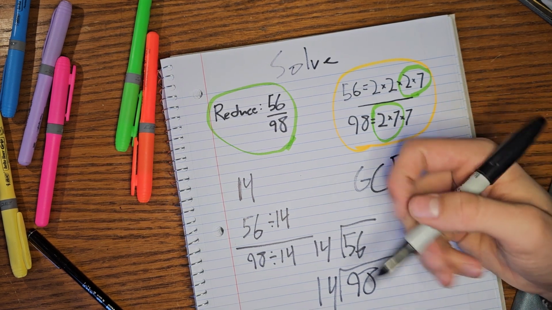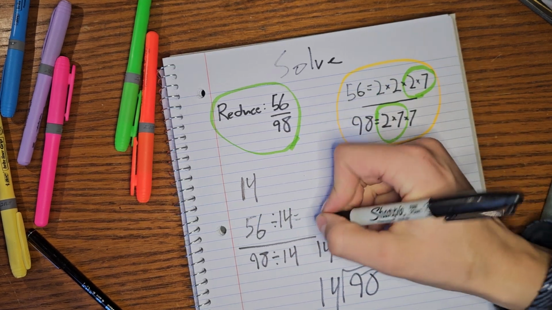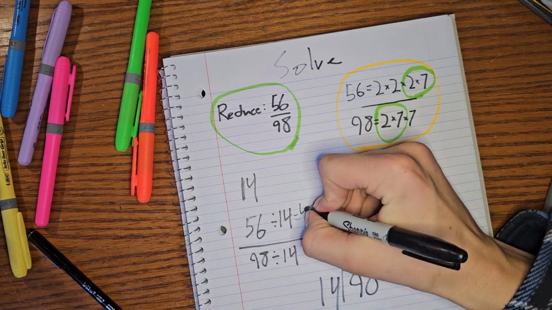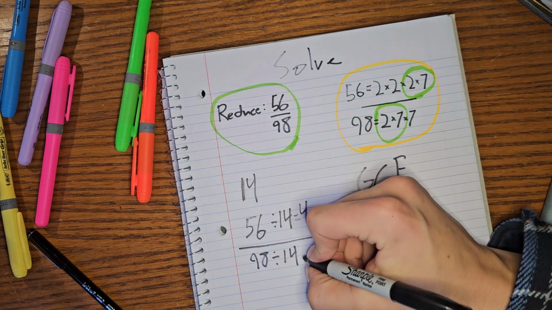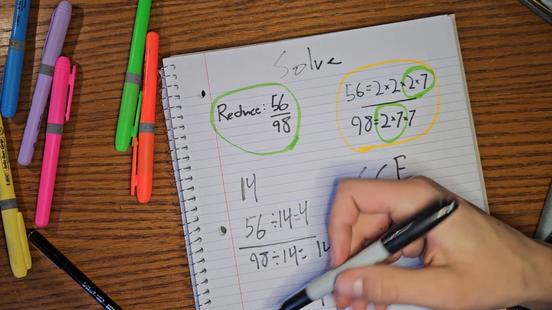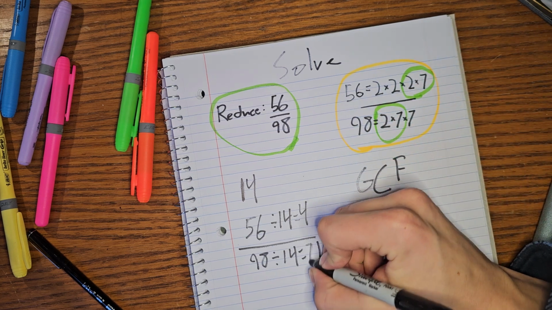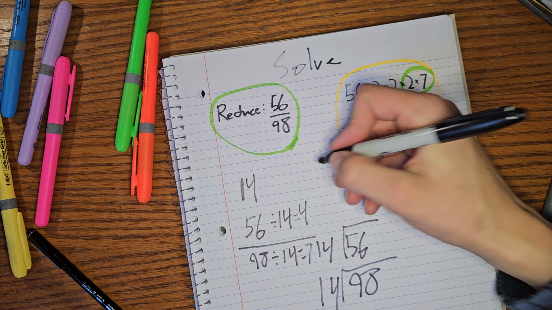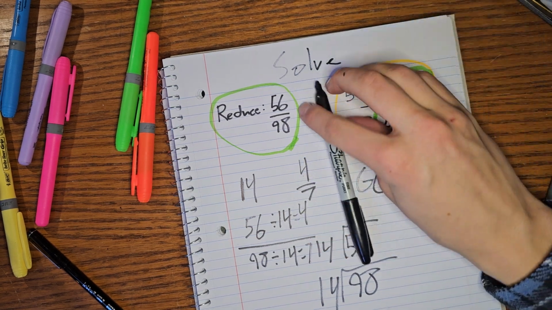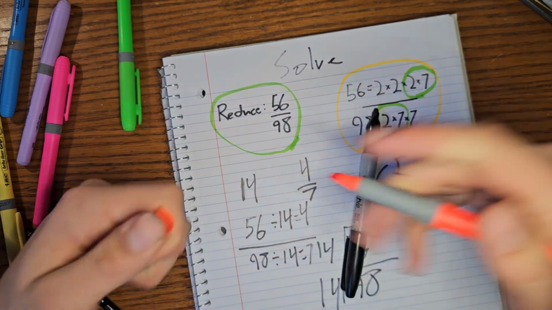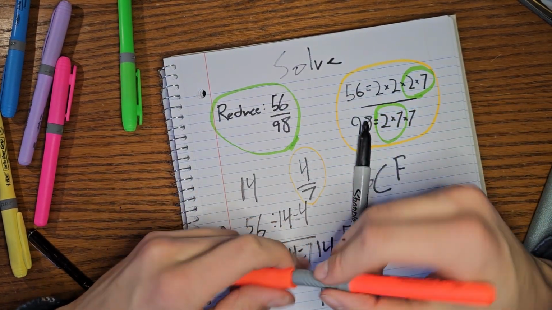I'll give you the answers right here, though. So we know that this 56 divided by 14 is 4, or you should have gotten that answer right here. And we know that this one is actually, what is it? Right, 7. So the answer to this question is actually 4/7. Right here. This can get complicated if you don't understand it.